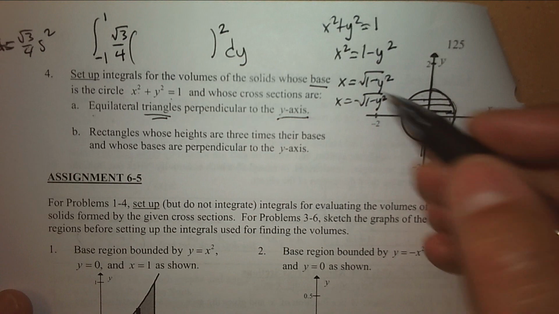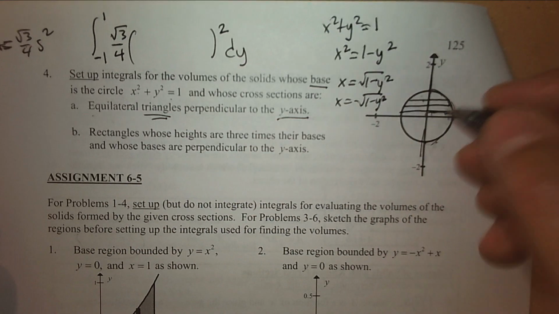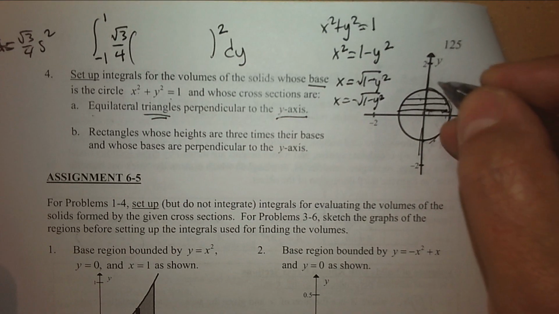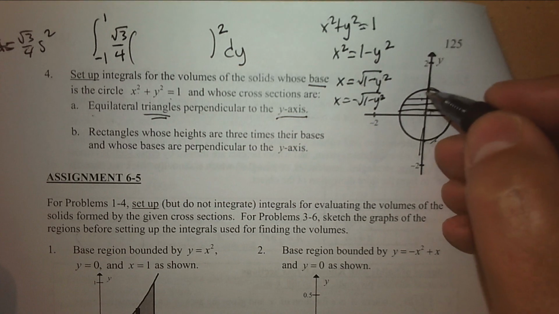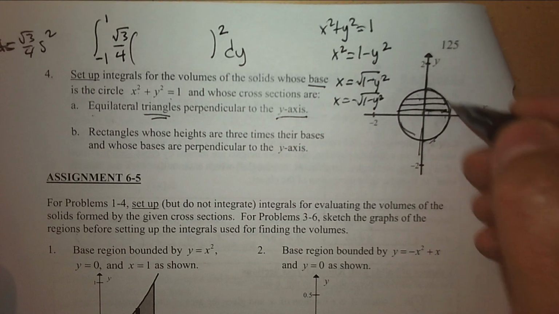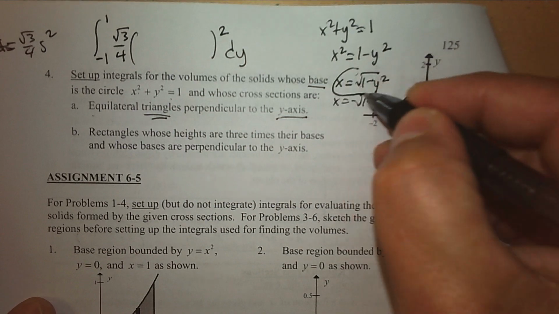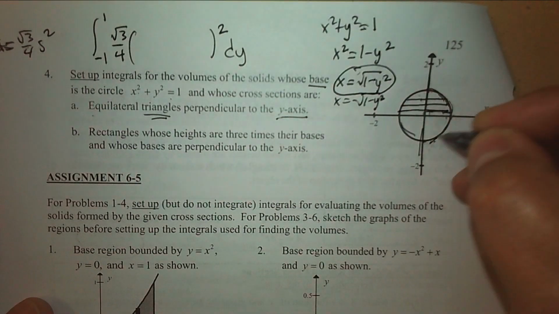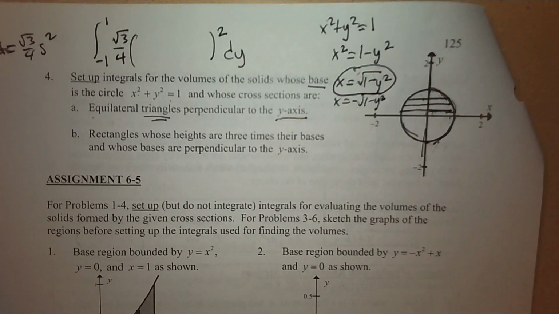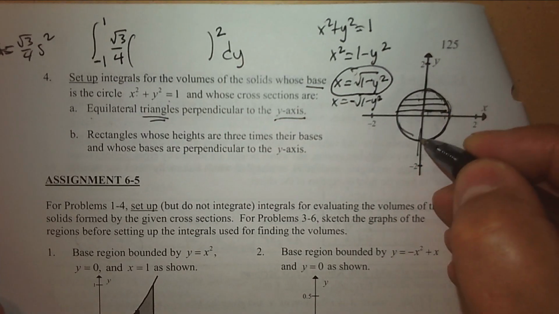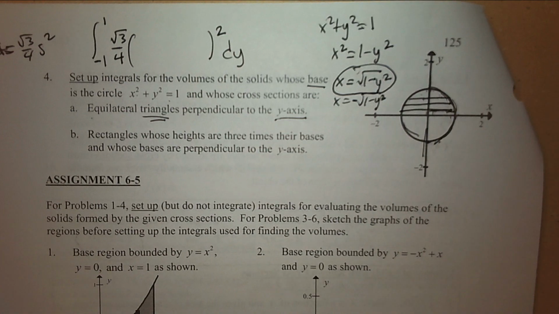The positive root of 1 minus y squared is what part of the circle? The right. And the negative is what side? The left. If I said graph x equals that, it would be half a circle on the right. If I said do the same one, but it's negative in front, that would be half the circle on the left, and together they make the whole circle.